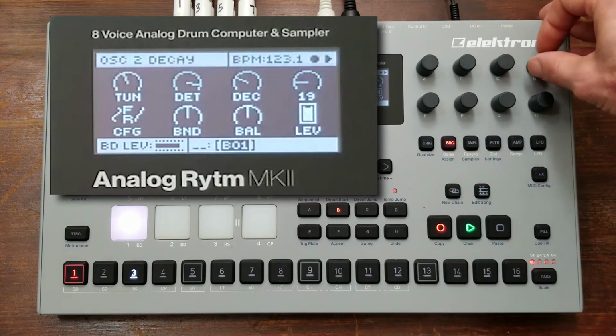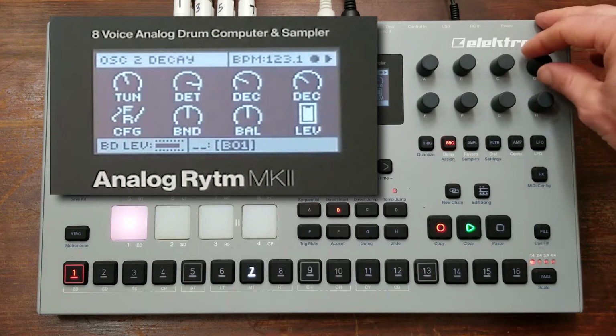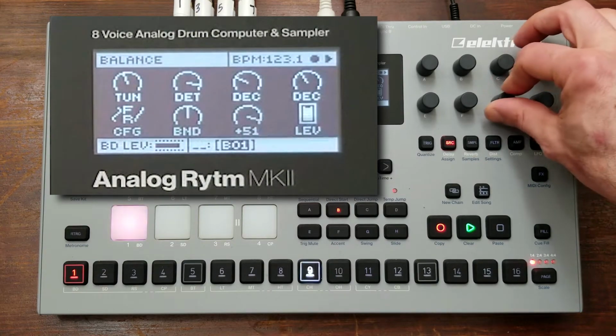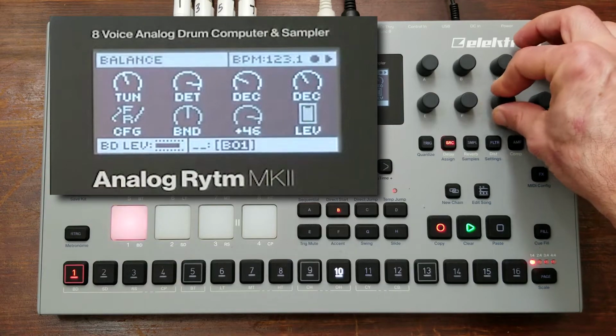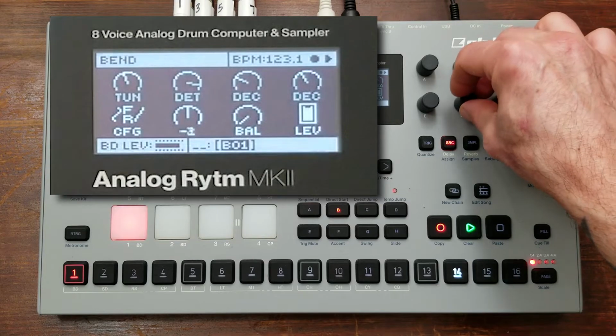I'm not sure why you get two decays. Probably one for each oscillator. This is the balance of the oscillators and the bend.